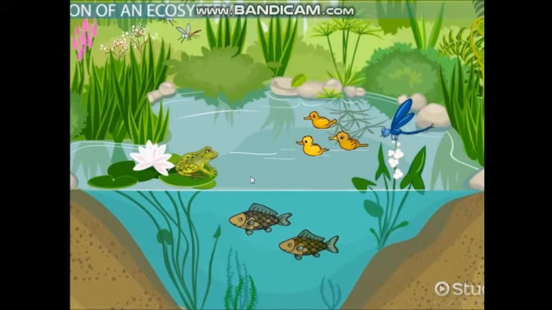Niche. For example, if we talk about frog, what is the role of frog here? Frog will swim in the water. Frog releases ammonia in the water. It disturbs the sand and gravels present, and it also lays eggs in the water. So this is the niche of the frog.